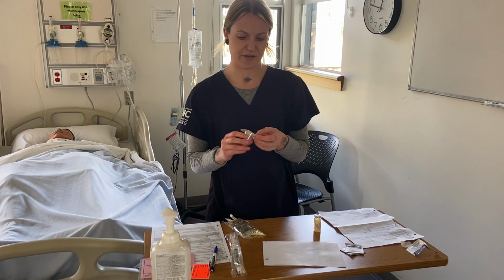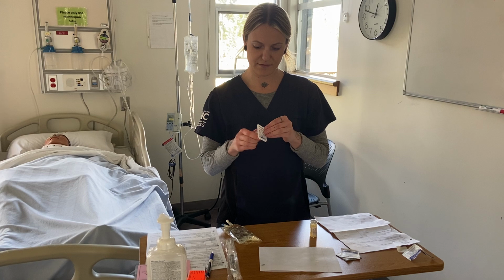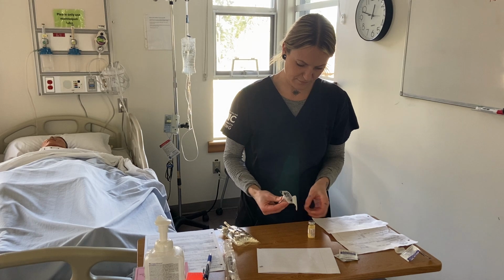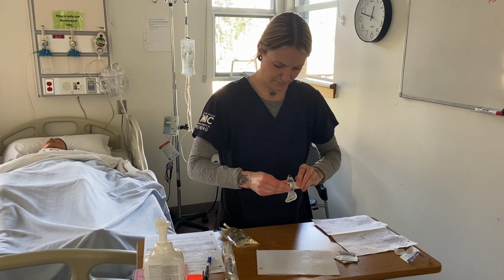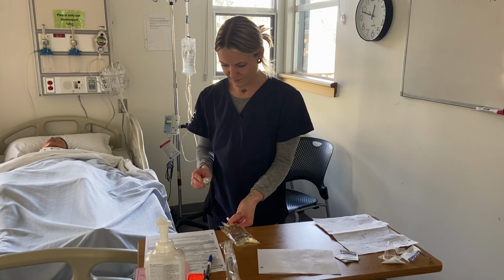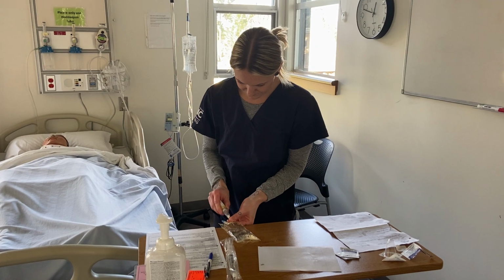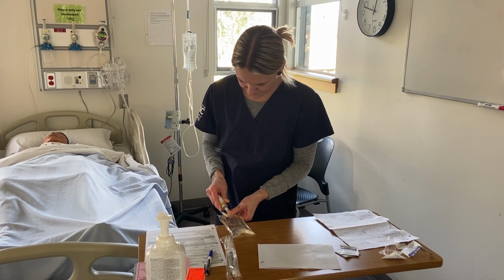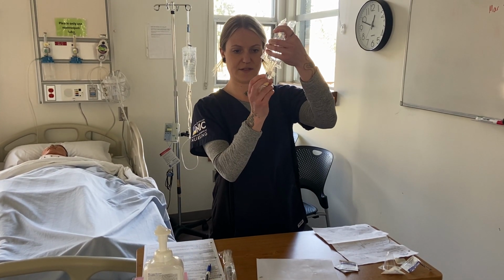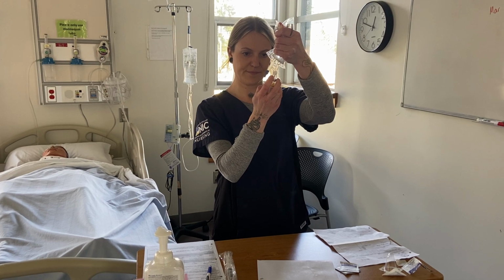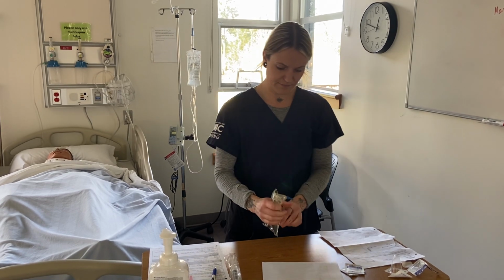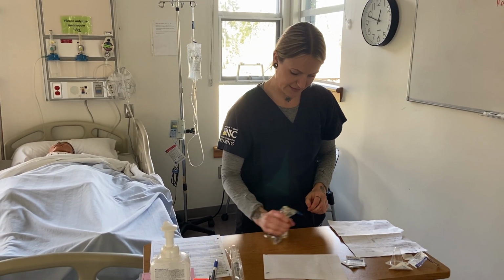And then I will use my reconstitution device. Okay. I'll mix the medication. Just mix it up.